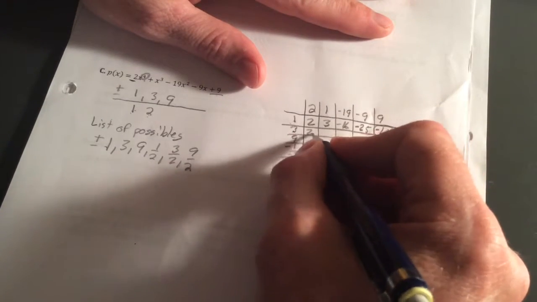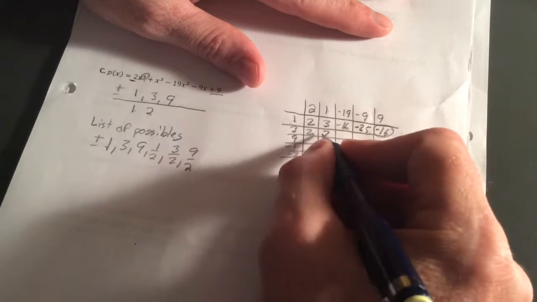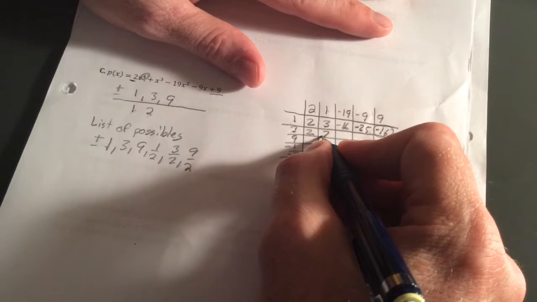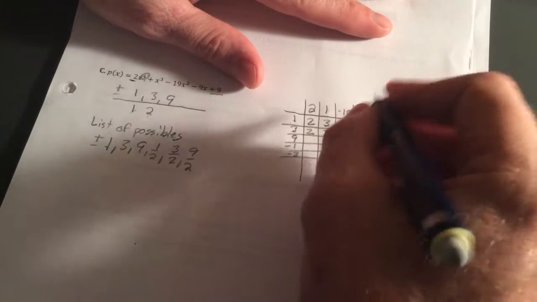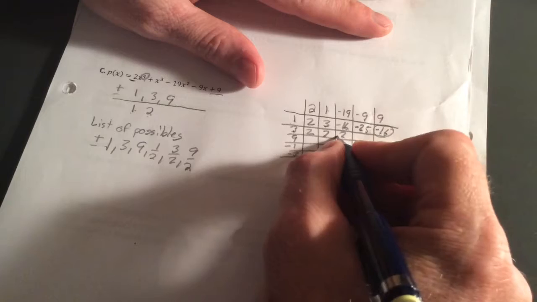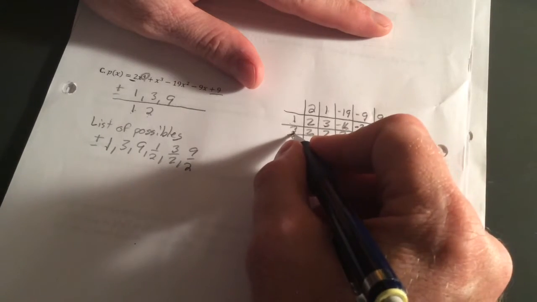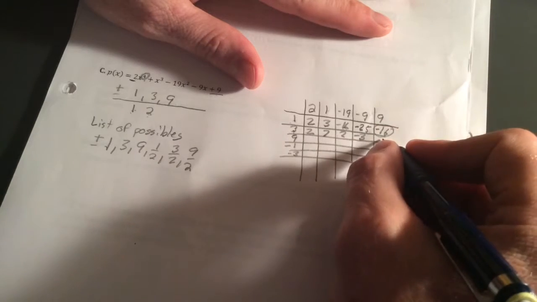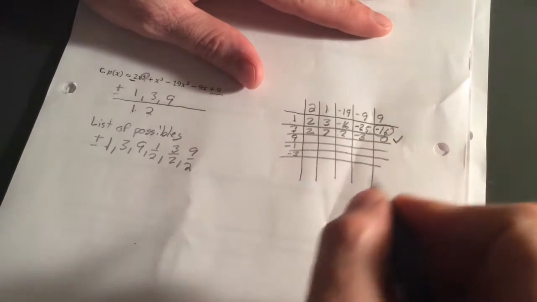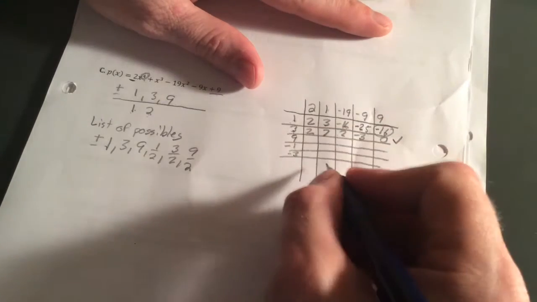I drop the 2. 3 times 2 is 6 plus 1 is 7. 3 times 7 is 21, looking promising because I get small numbers. Let's see what happens. Plus negative 19 is 2. 3 times 2 is 6, plus negative 9 is negative 3, and lo and behold, look what happens. 3 times negative 3 is negative 9, plus 9 is 0. I have a root. I'm going to put a little check to mark it. All right, and I'm going to check the rest of these really quick.